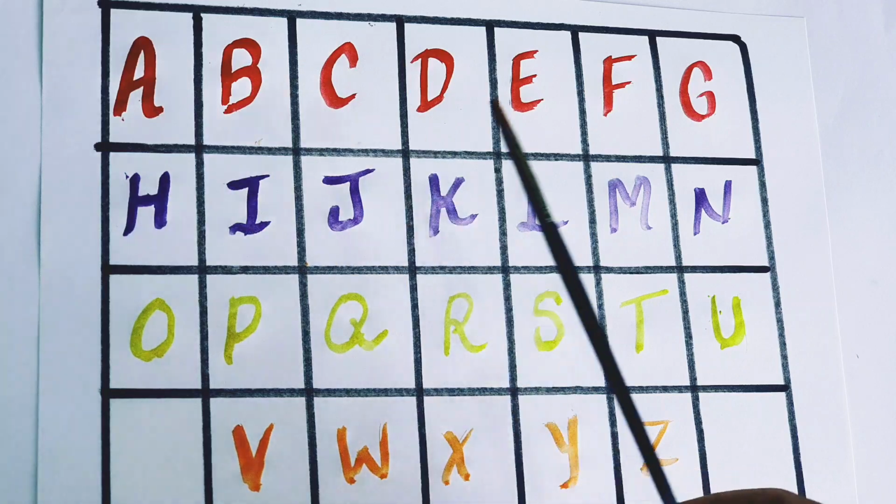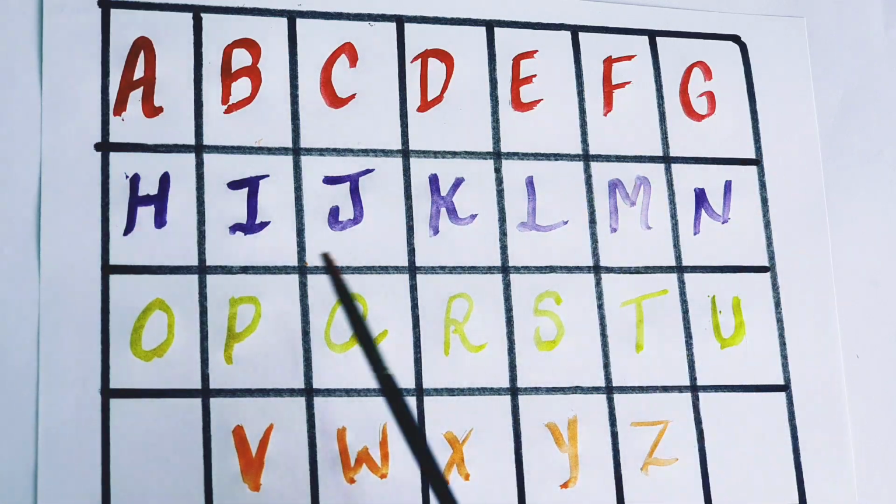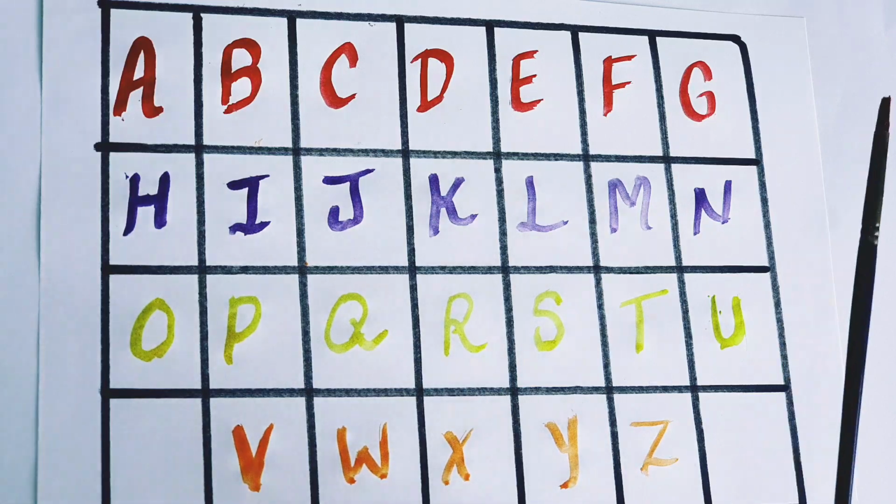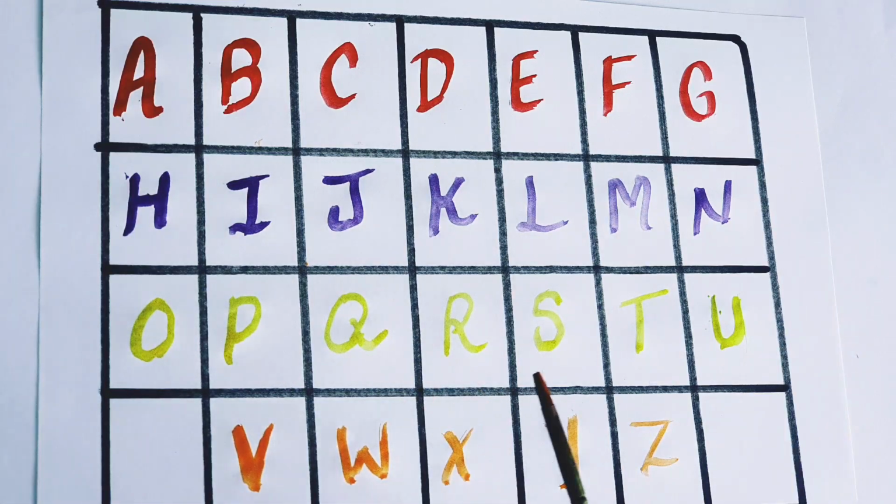A B C D E F G H I J K L M N O P Q R S T U V W X Y and Z. Now I know my ABC.